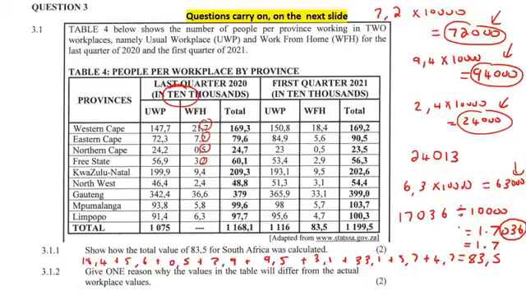So they said here, give one reason why the values in the table will differ from the actual workplace values. And you can just say rounding off.